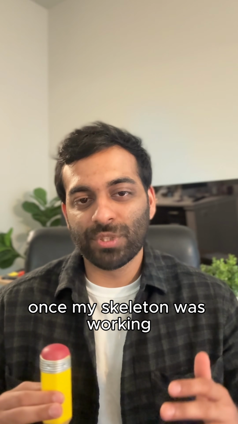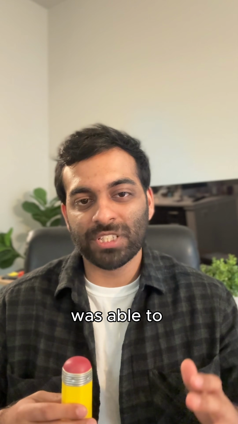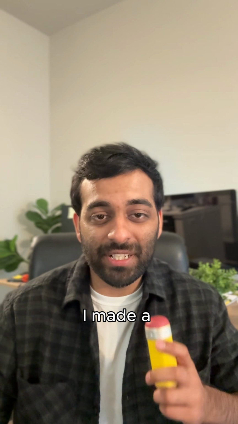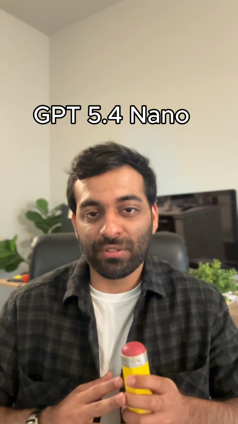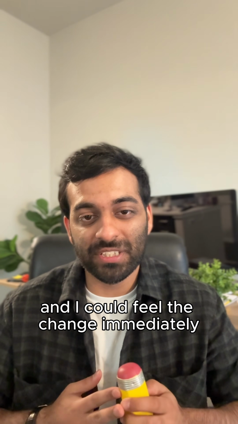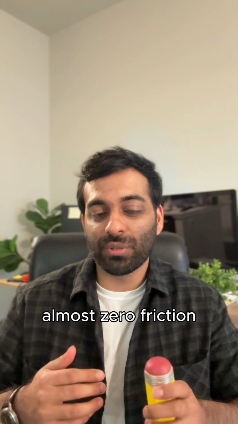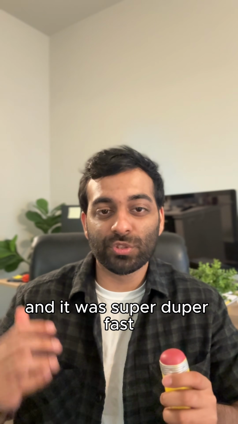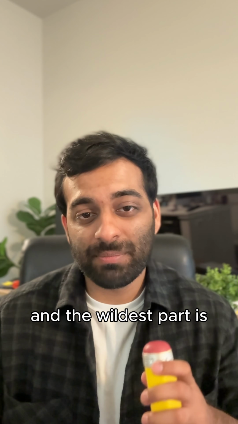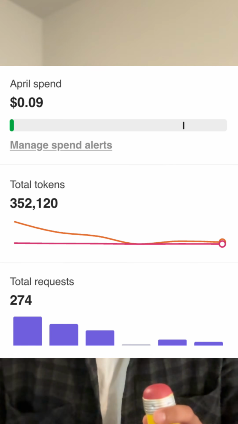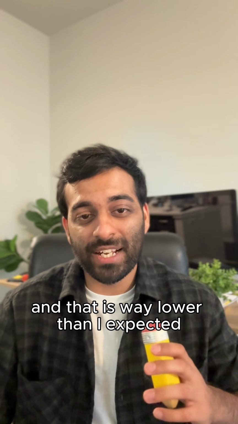Once my skeleton was working and my free model was able to at least generate posts and comments intermittently, I made a switch to GPT 5.4 Nano, and I could feel the change immediately. It was the same underlying logic and the same bot, but there was almost zero friction and it was super duper fast. And the wildest part is that the total amount I've spent on this bot is only 9 cents. And that is way lower than I expected.